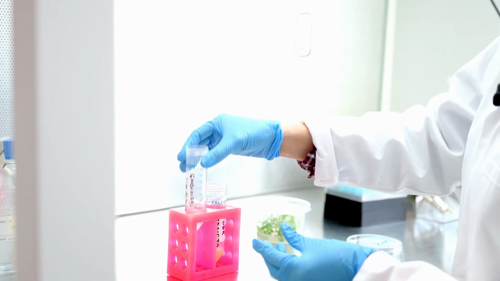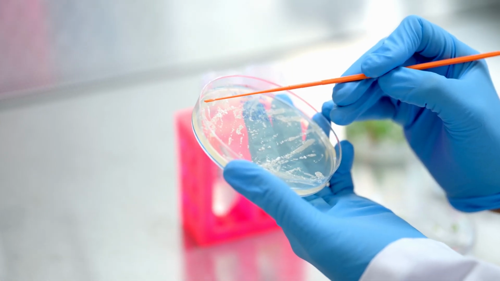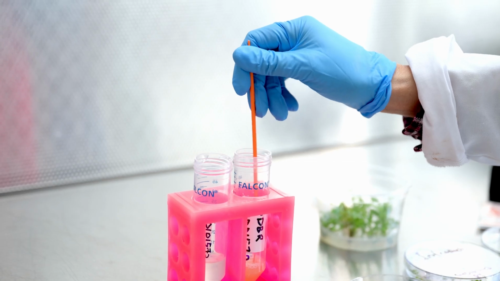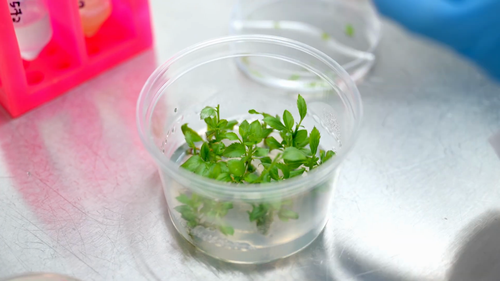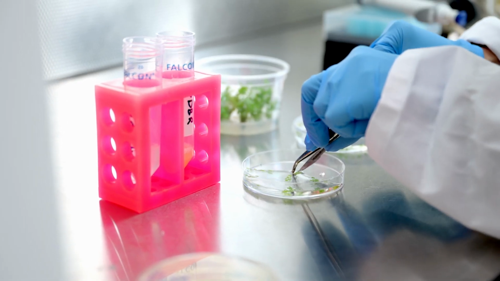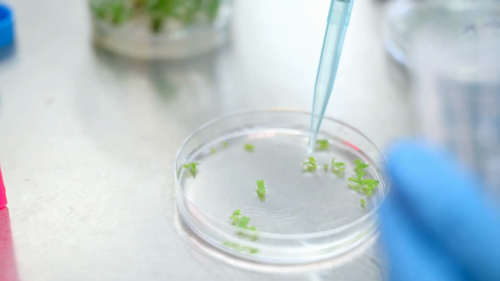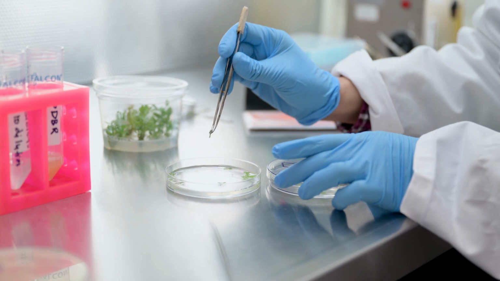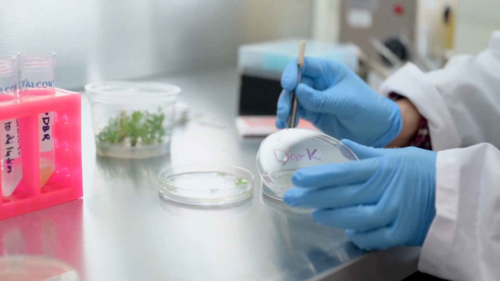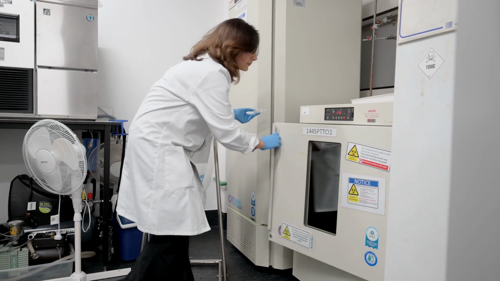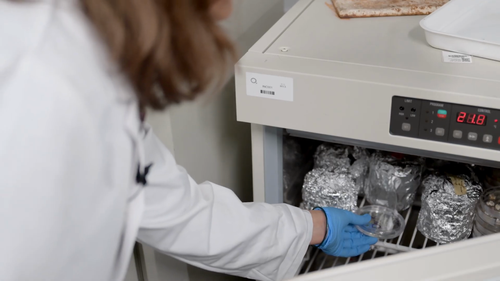We start with a liquid culture of bacteria that carries the constructs. When it's ready, we take the young leaf from tissue culture, we prepare them and apply the bacterial solution directly onto them. We let them sit together for about 30 minutes. Next, we place them onto the growth medium and into the dark for about 2 days, after which we bring them into the light and onto the selection media so that we can eliminate the bacteria from the plant and select the plants that have taken up the construct.